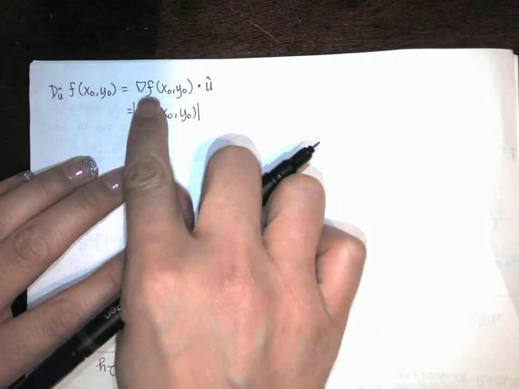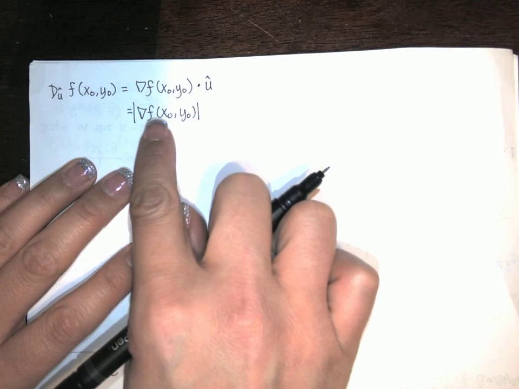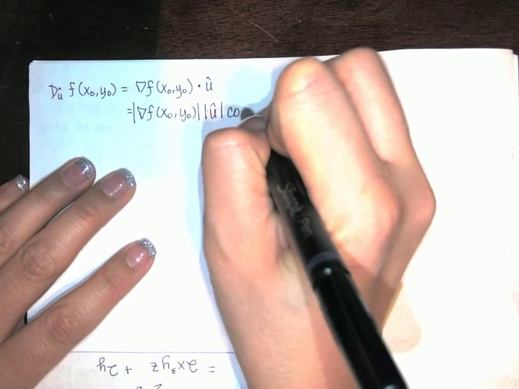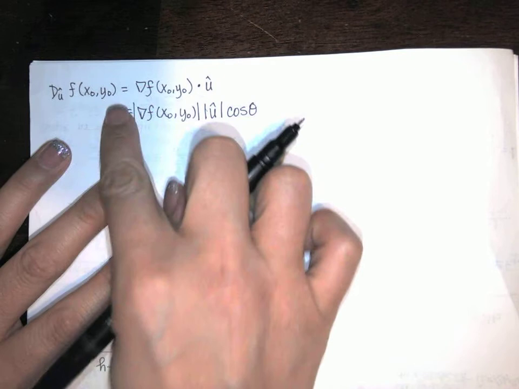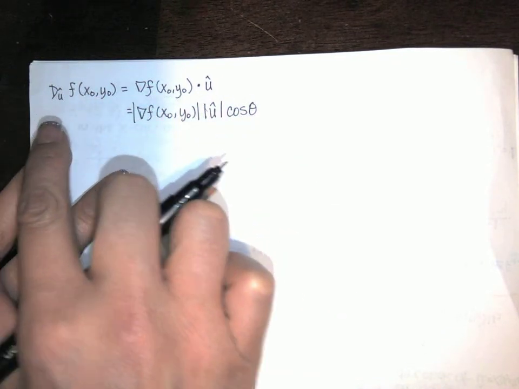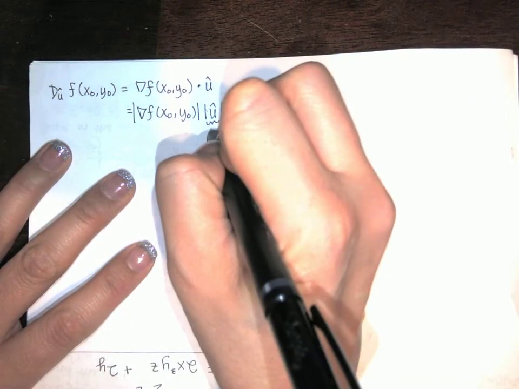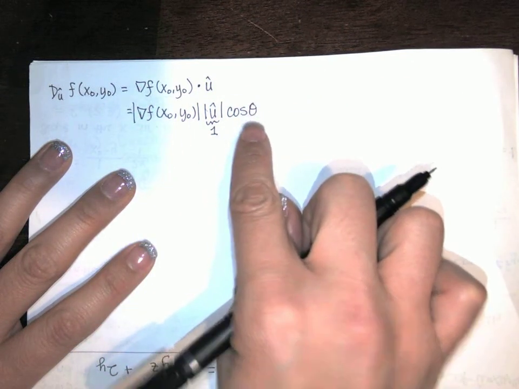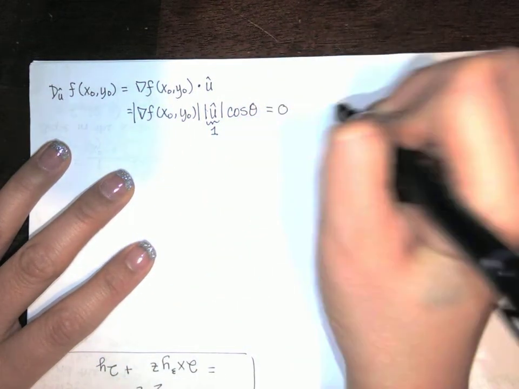Remember, this dot product is the magnitude of the first vector times the magnitude of the second vector times the cosine of the angle between them. And the directional derivative, again, represents slope at x naught, y naught in the direction of u hat. And this is 1. I can make this 0 by making cosine of theta 0.